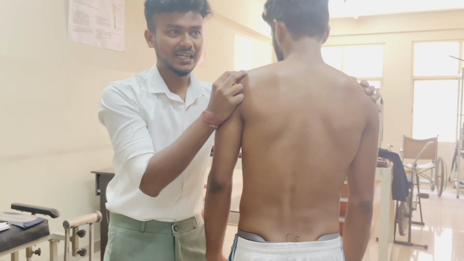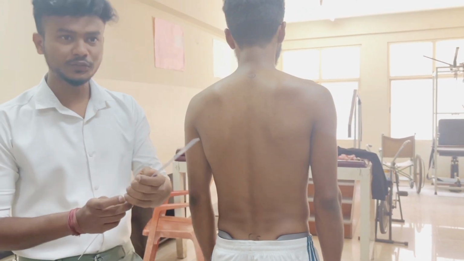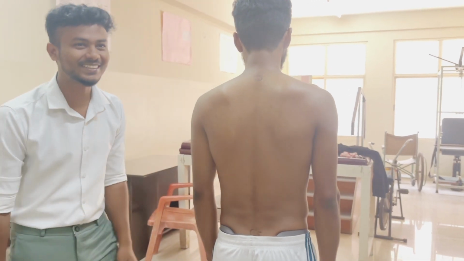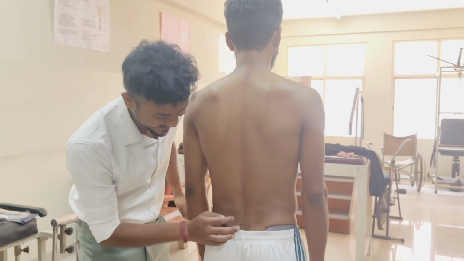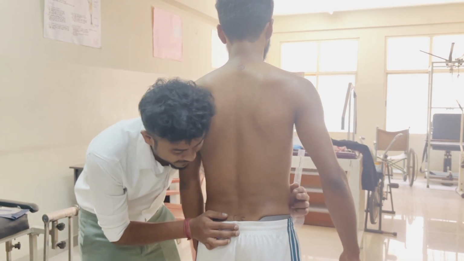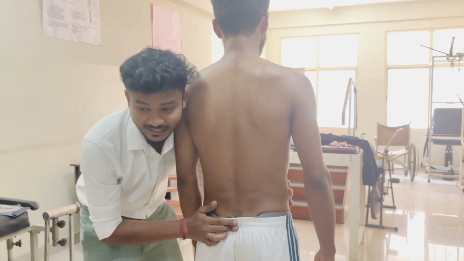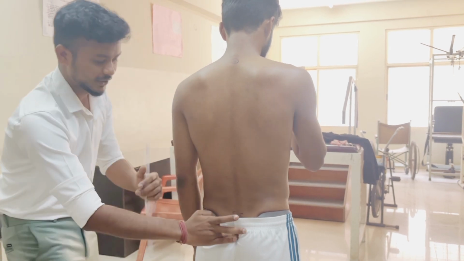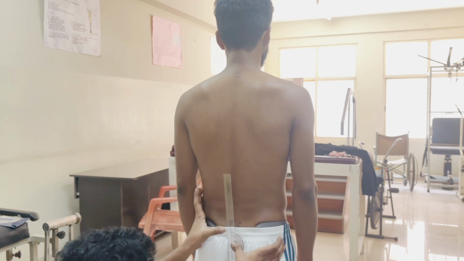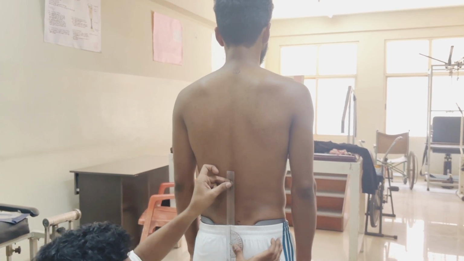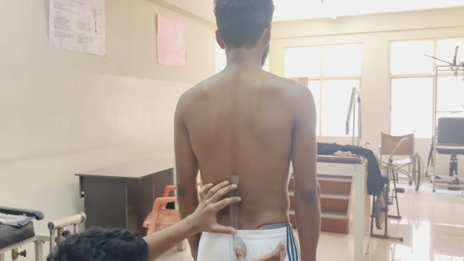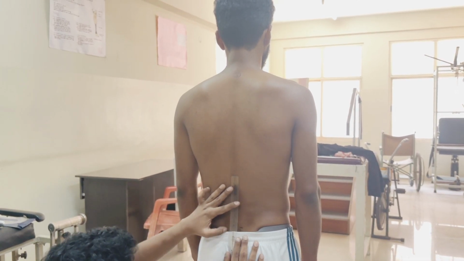Now we will see side flexion. We are going to measure it with a goniometer. This is our L5. Just behind L5 we will be having S1, after that S2. The fulcrum for this movement we are going to keep over S2, and the moving arm goes along the spinous processes of the lumbar and thoracic spine. This is our stationary arm.